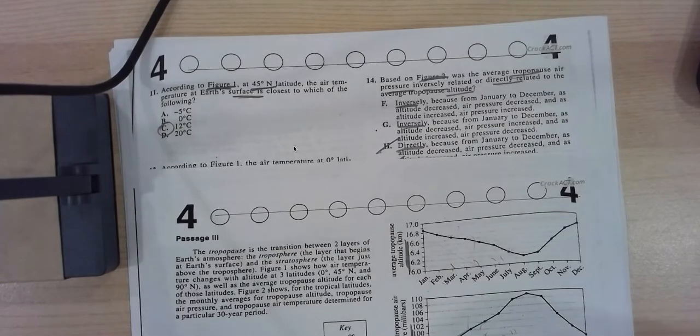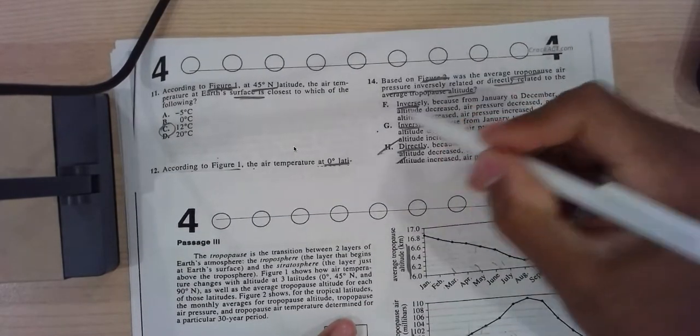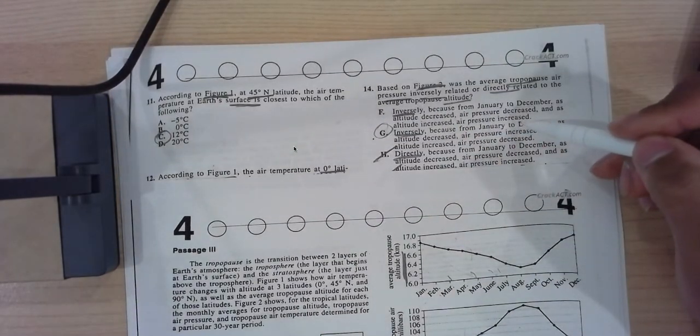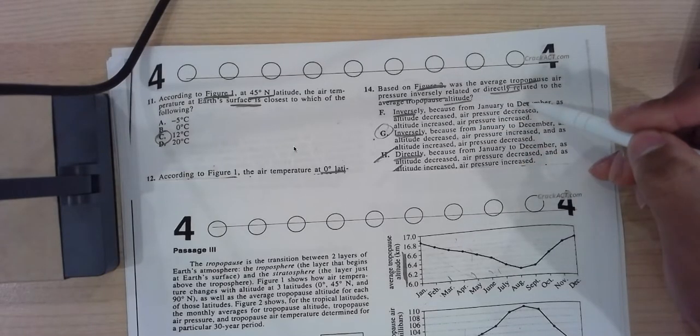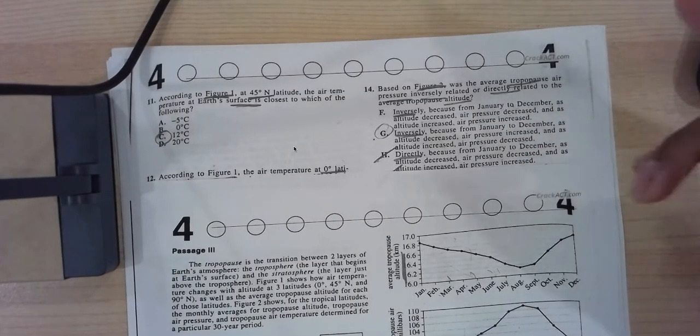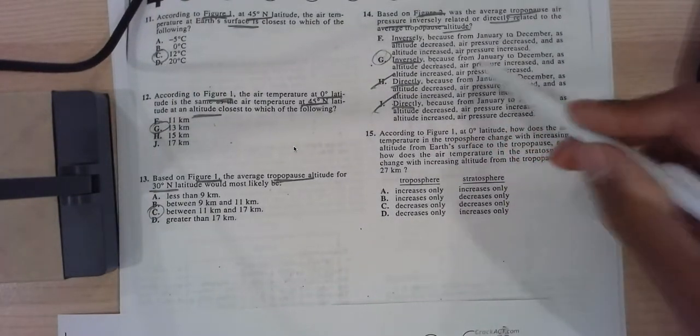This is too much for me to even read. Who wants to do this one? I don't feel like reading it. Nithya. Altitude decreased and air pressure increased. Yeah, what she said. This is too much for me to read also. It's there. Okay, if you do the question, you'll figure it out.